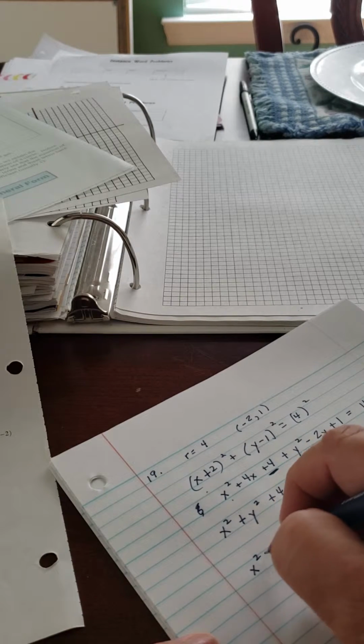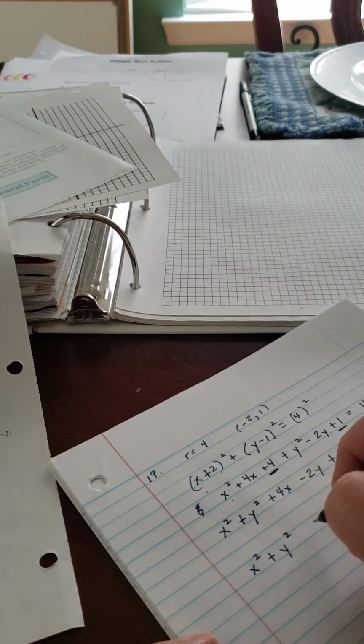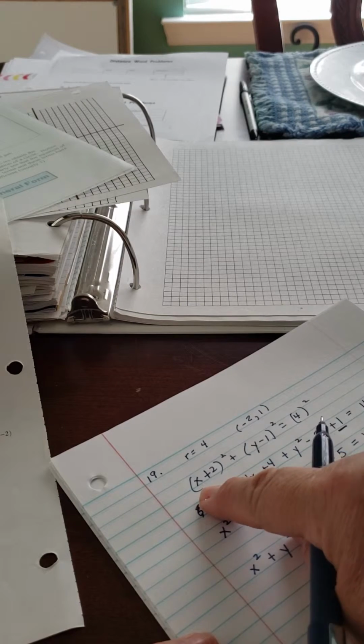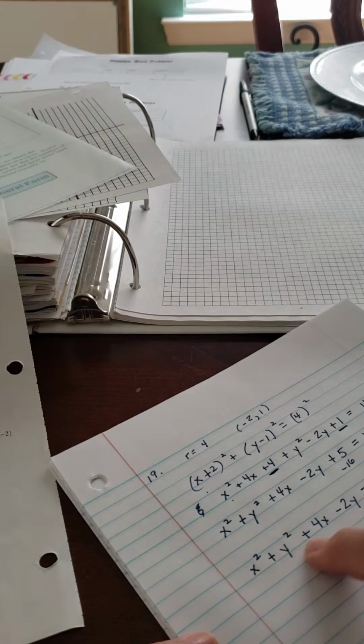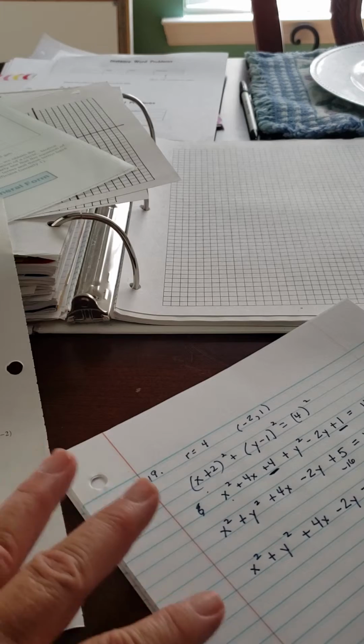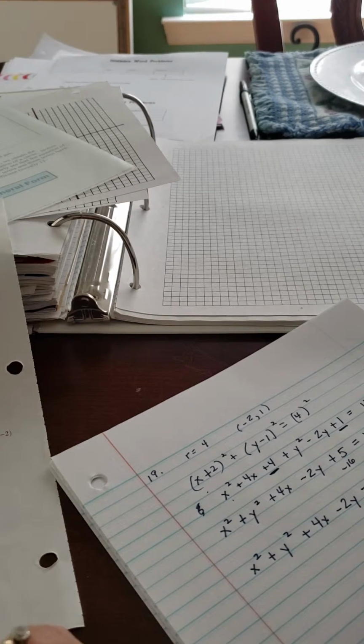So I get x squared plus y squared plus 4x minus 2y, and 5 minus 16 is a -11 equals 0. So again, this is the answer in standard form, and this is the answer in general form. And this particular set of problems asks for it both ways.